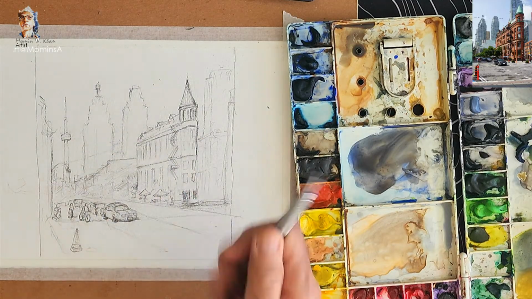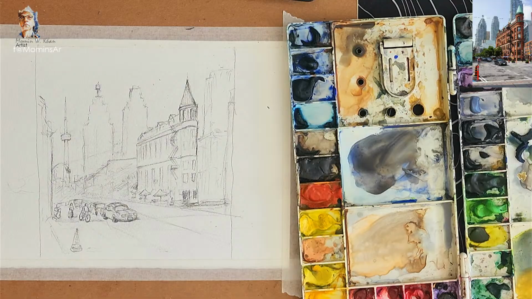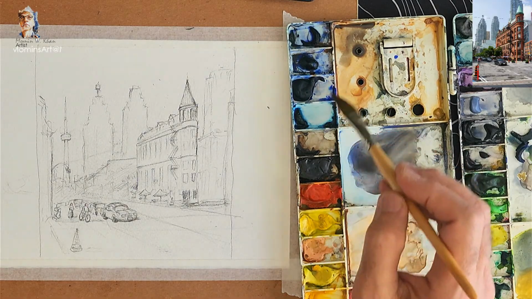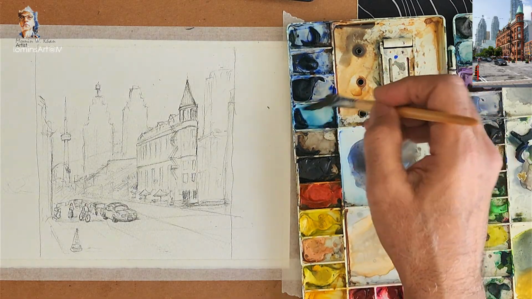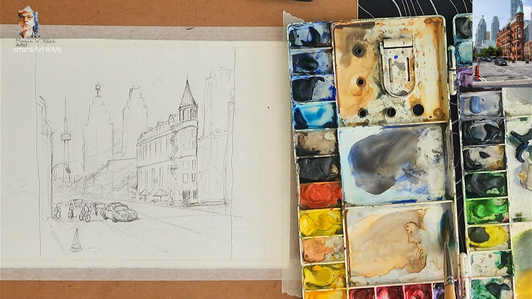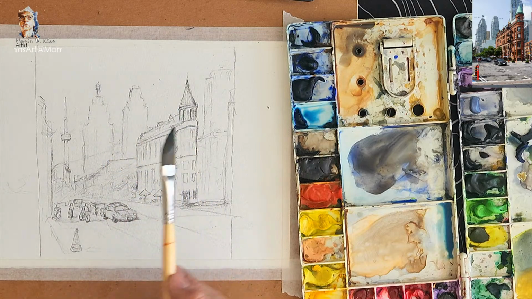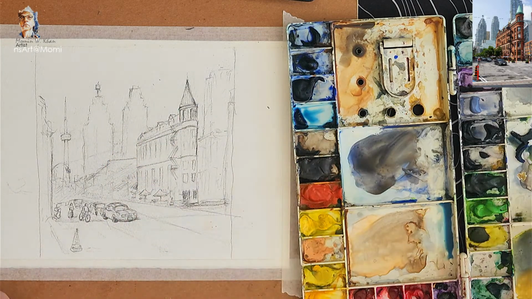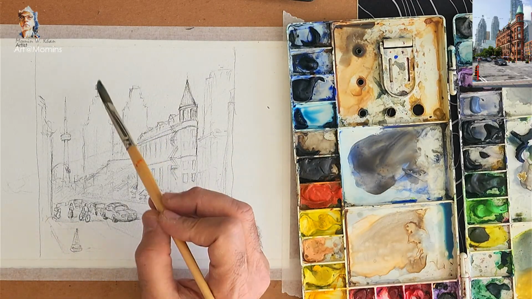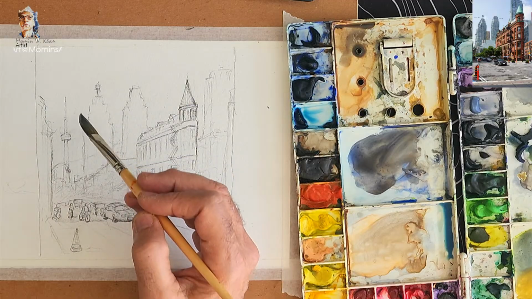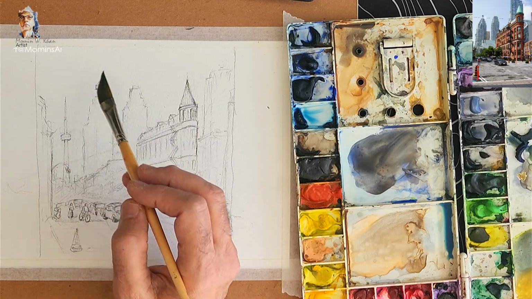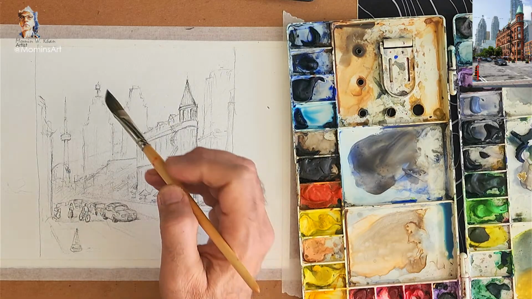All right, so let's start. I will grab my dagger brush, get some lavender color, and put some Prussian blue, mixing my nice sky color. Today's painting involves a lot of cutting, like you need to preserve the white of the paper, so you need to be a little bit careful.